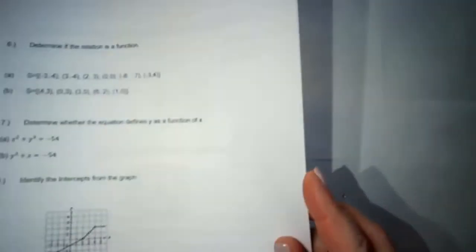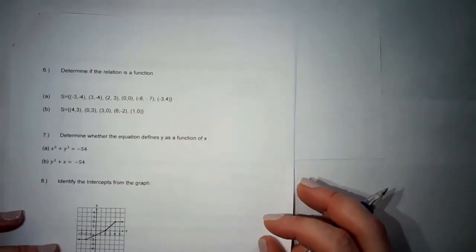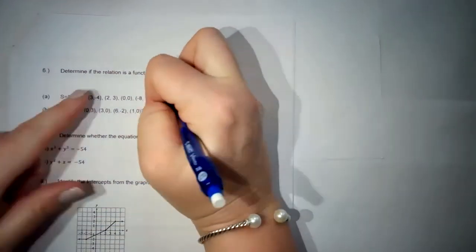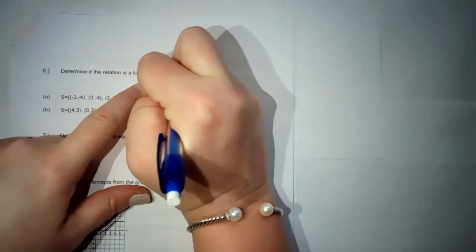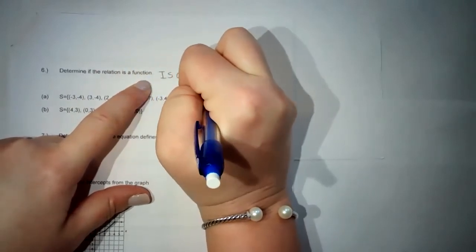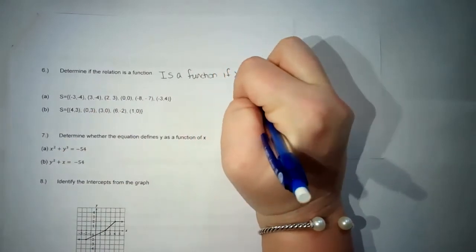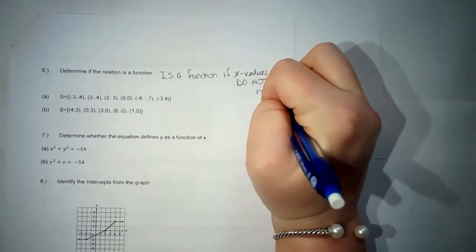Awesome. Let's move on to 6. We want to know yes or no. Again, that's all you have to write. You don't have to tell me why, but we are going to talk about why. So is it a function? Now, one thing you could do is create those mapping diagrams. You could draw the ovals and put all the x's in one and all the y's in the other, and draw your lines and look at it. But basically, it is a function if your x values do not repeat.